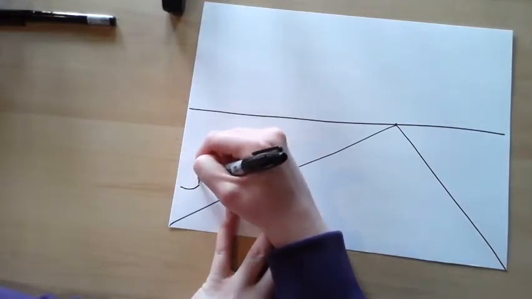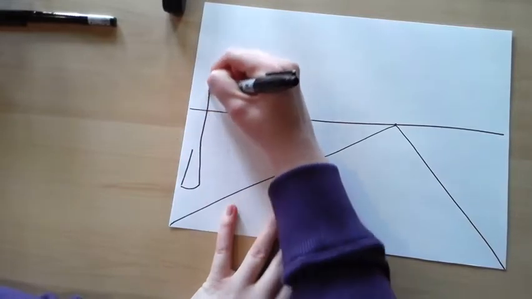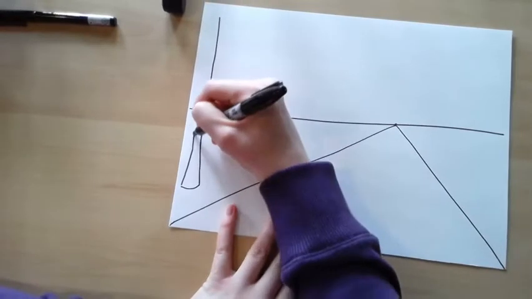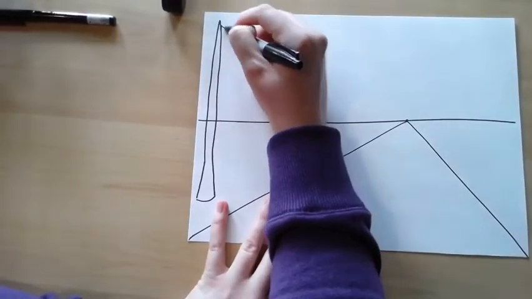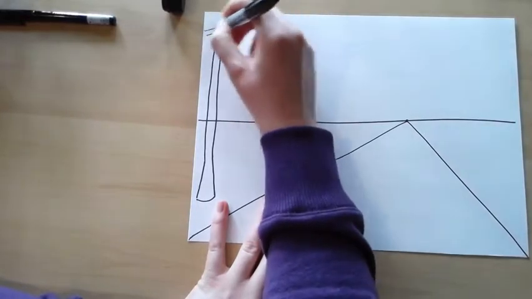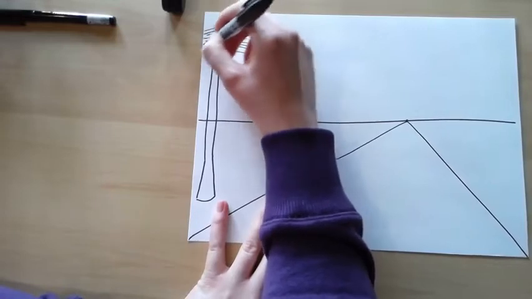This first tree that I'm drawing is going to be the biggest tree in my picture. So it's the lowest on the page and it's going to be the biggest tree, or the tallest tree, going almost all the way to the top of the page. And I want this to be an evergreen tree. You can draw whatever kind of a tree you want to.